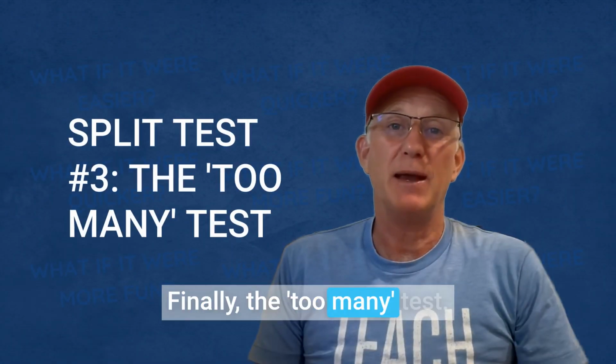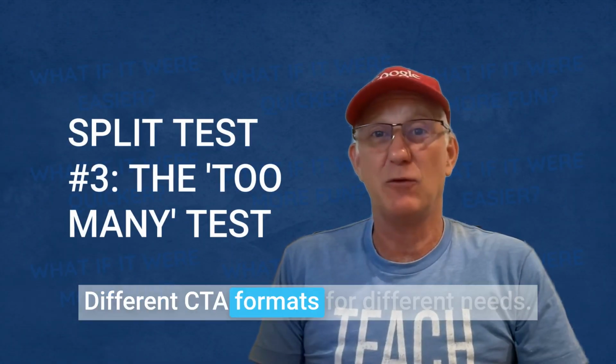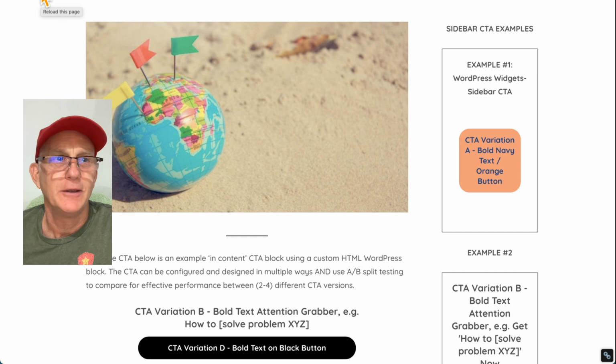Finally, the too many test. Different CTA formats for different needs. You can see here we're on another test page, and I'm just going to use this as an example to show you the variety of CTAs that can pop up. And this isn't all of it, but it's just an example. So I'll just refresh it so you see it from scratch.